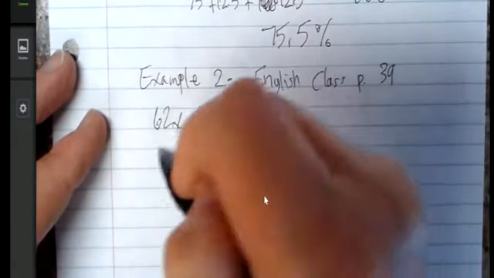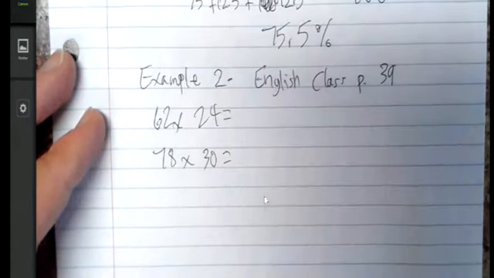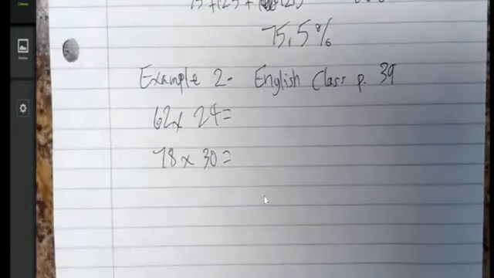I should have labeled the previous example. We didn't. Example 2, the English class, page 39. The class that has a 62% average had 24 students. So we go 62, your weighting is then 24. 78% had 30 students. Your weighting is then 30.